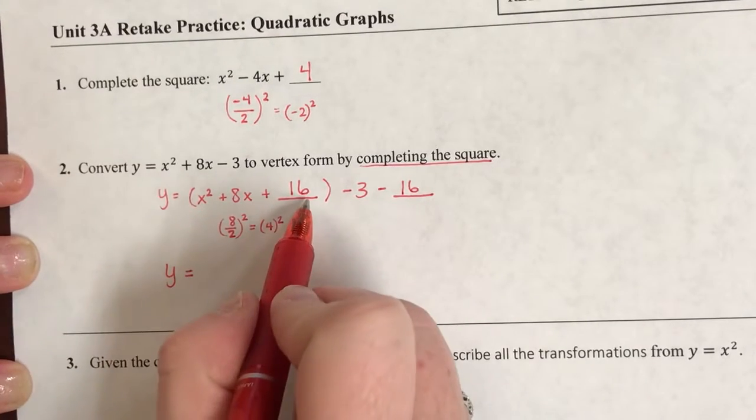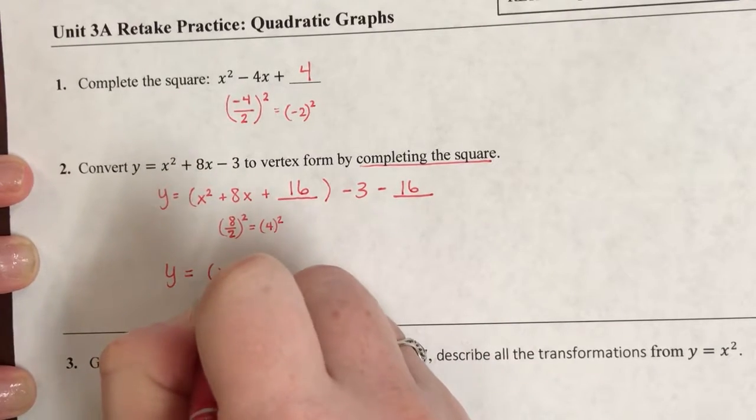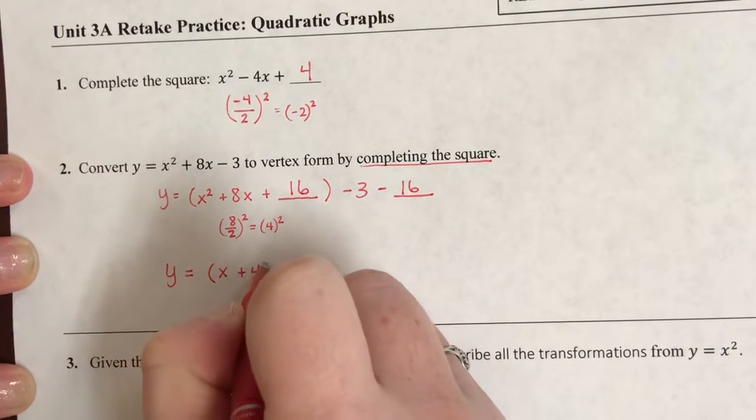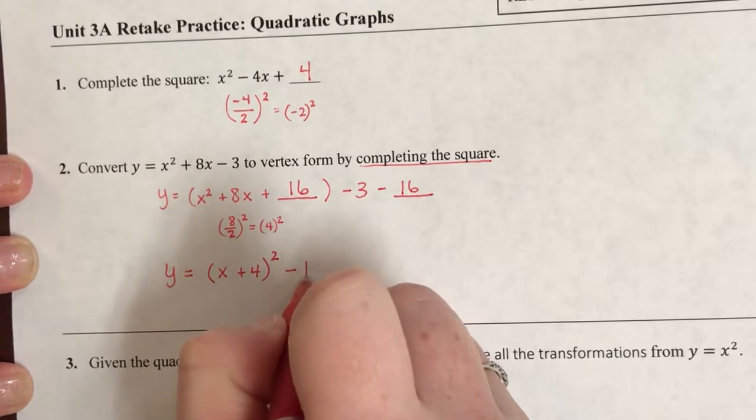Now I rewrite this line by factoring the perfect square and combining the constants.